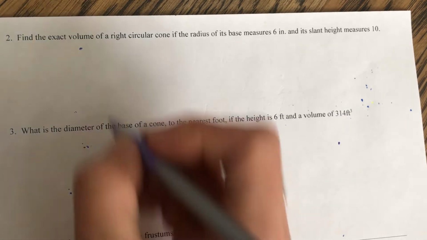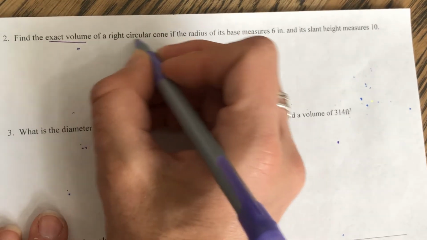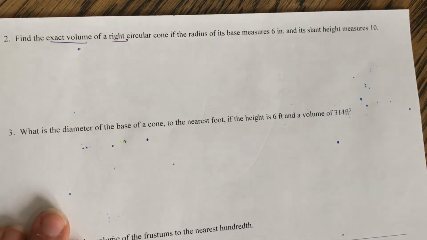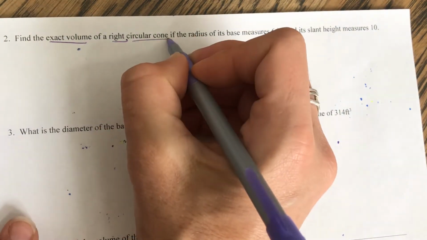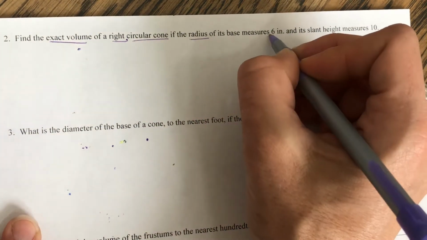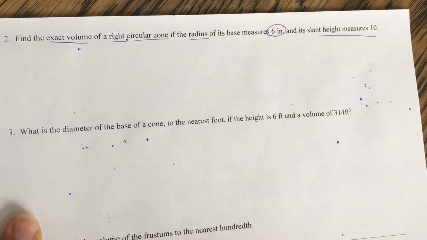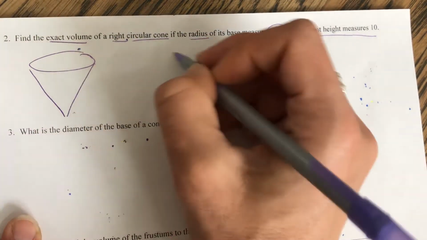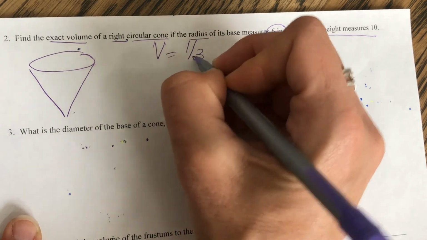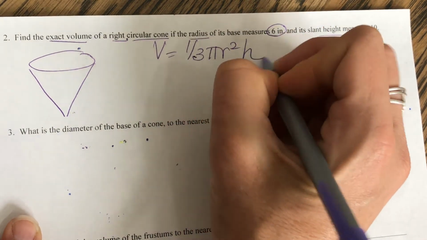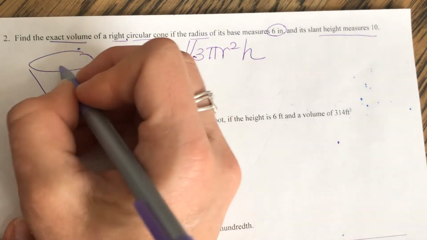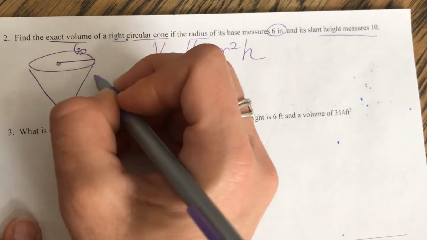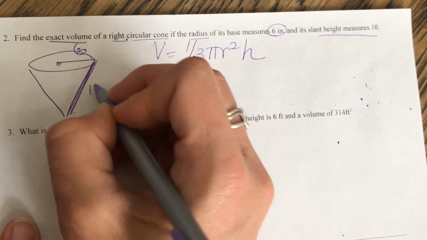Okay, we're almost done, you guys. Number 2, find your exact volume. Remember when I say the right, it just means it's standing upright. Circular cone, the radius is 6 and your slant height is 10. All right, so I'm gonna draw the picture first, and then I'm gonna write my formula. Okay, so we know radius, 6, slant height is 10, not the height.